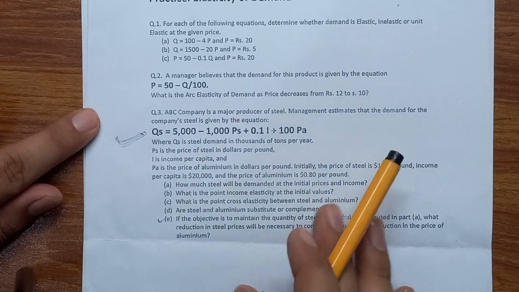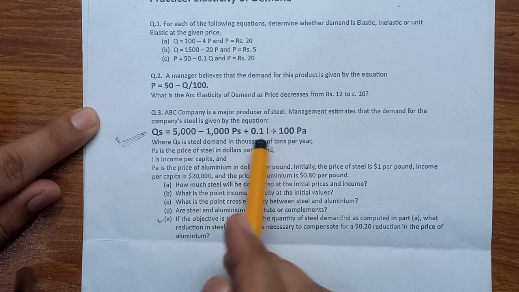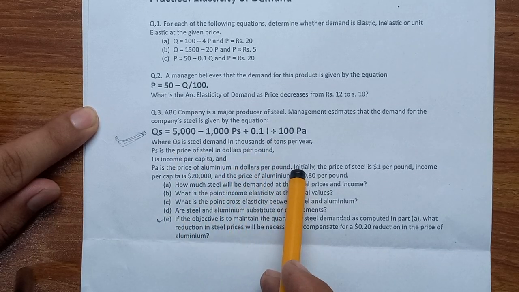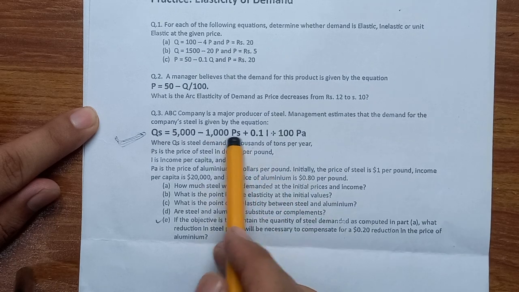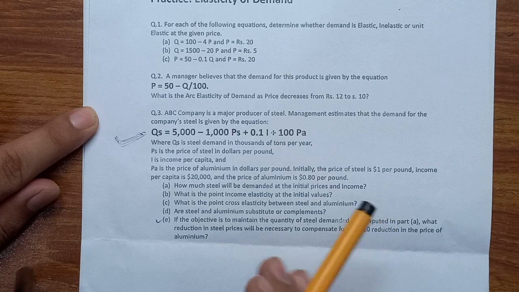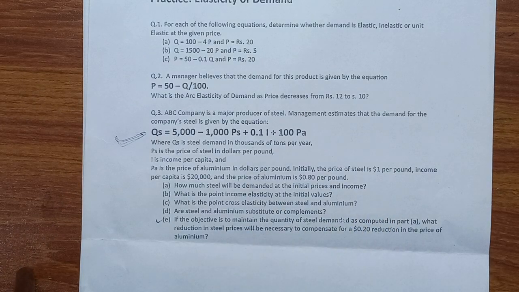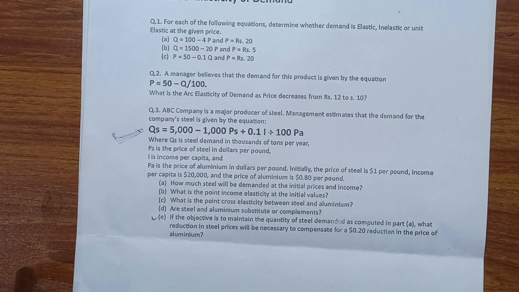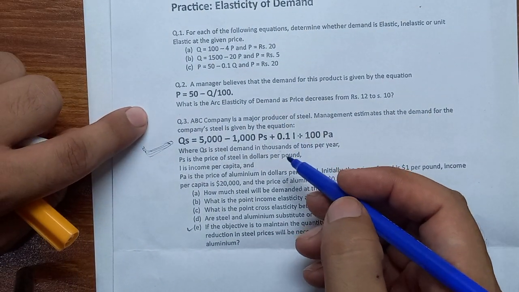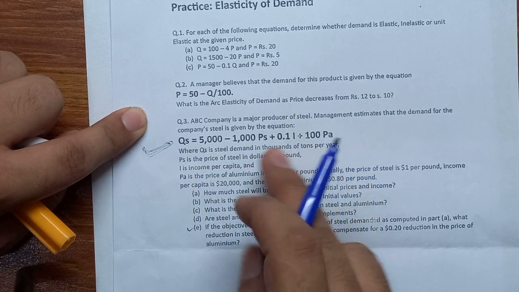And in this question we use the demand function, and here we have some values. We will put the values in the question and we can easily solve it. And now let's solve this question. These questions are very important for the exam. First I will start and I will solve this question.